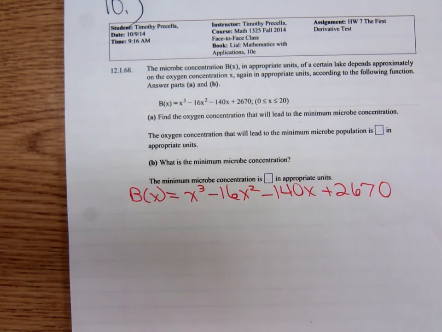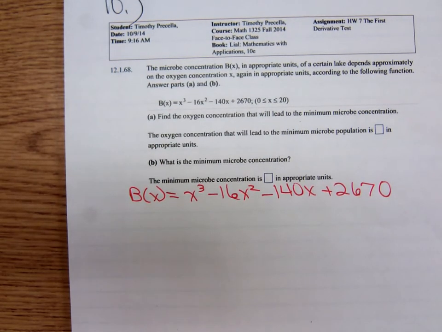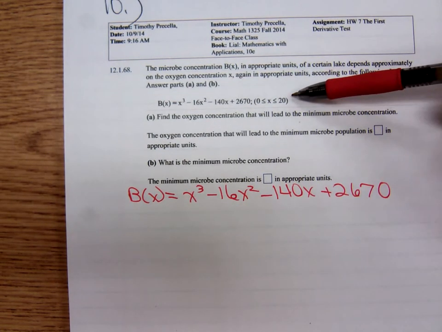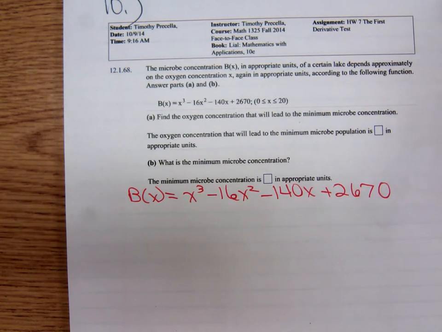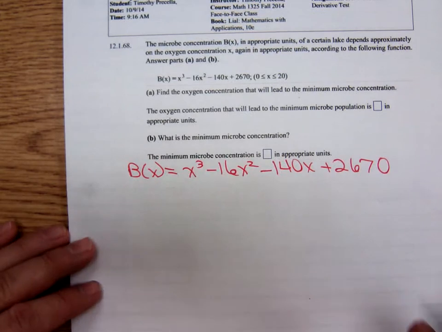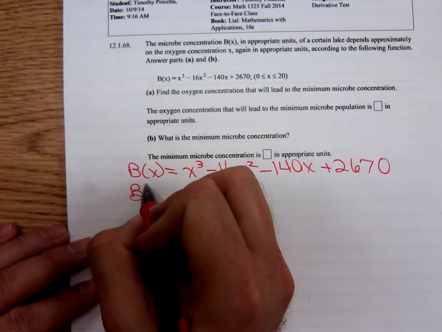B of X equals X cubed minus 16X squared minus 140X plus 2670. And notice something. This function is only accurate for X values between 0 and 20. If we wind up with an X value of 30 as a critical number, we're going to have to discard it. Only acceptable X values that we get are the ones between 0 and 20. So we find our derivative.